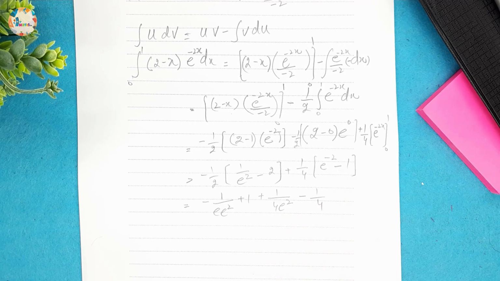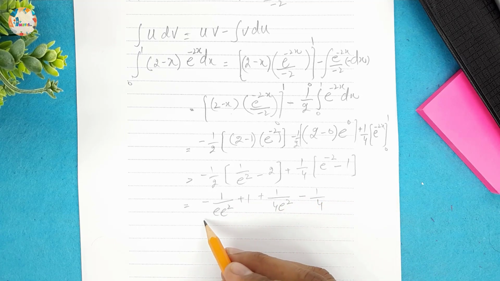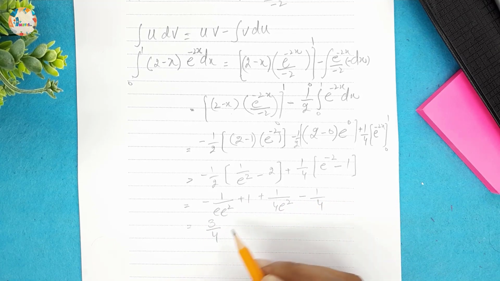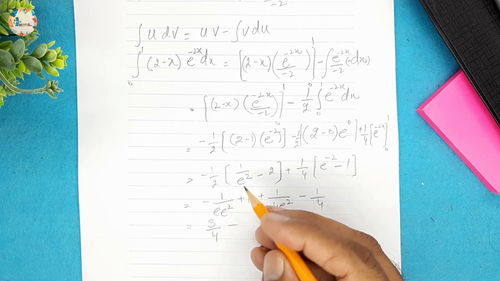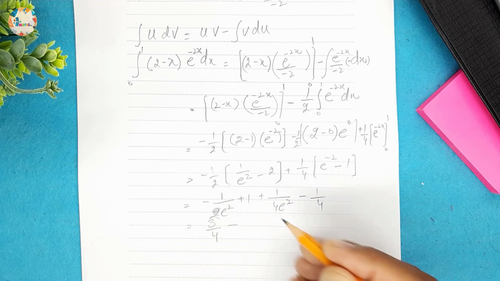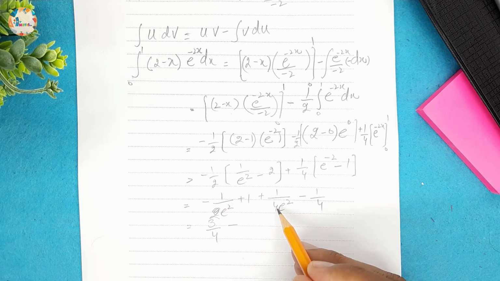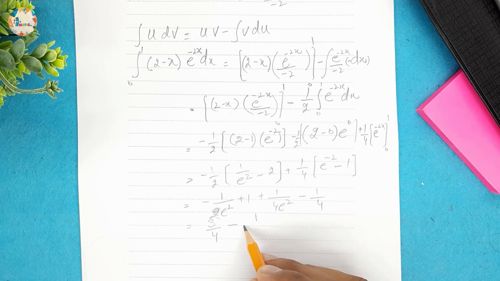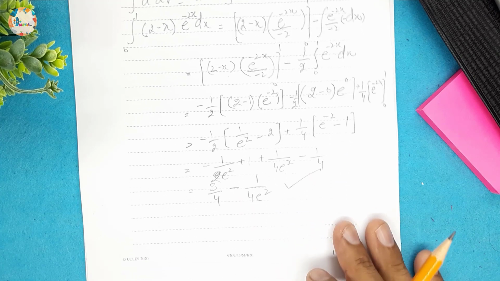And after simplification, this into this plus this will be 3 by 4, so we can write 3 by 4, and this one we can simplify, this will be basically 2e squared. So this 1 over 2e squared plus 1 over 4e squared will be minus 1 over 4e squared. So this will be our final answer for this question.